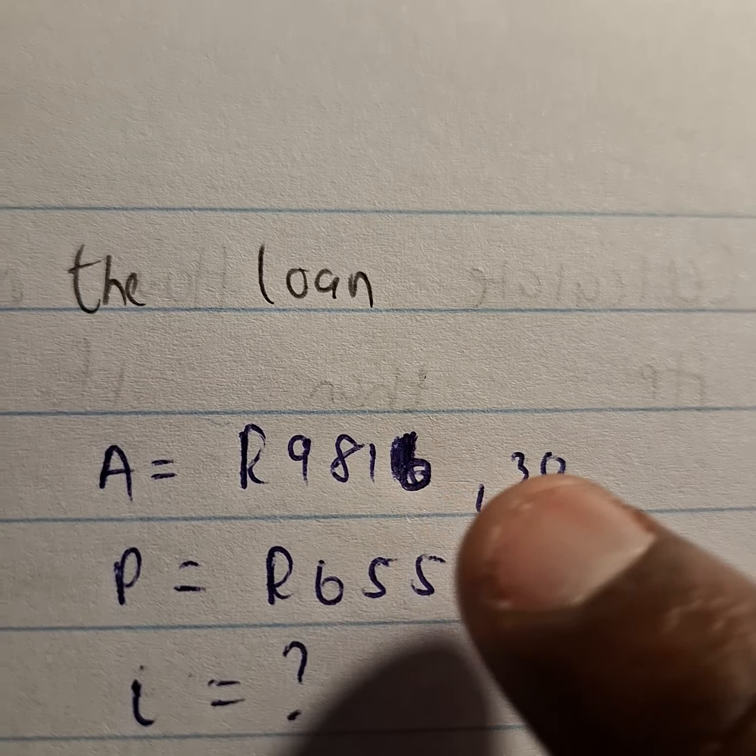If you remember from when we looked at the concept of simple interest, we did indicate that the sum of fixed monthly installments is the A value. P is our remaining balance, how much Julia needed to borrow after paying the deposit, which is 6,551 rand 21 cents.